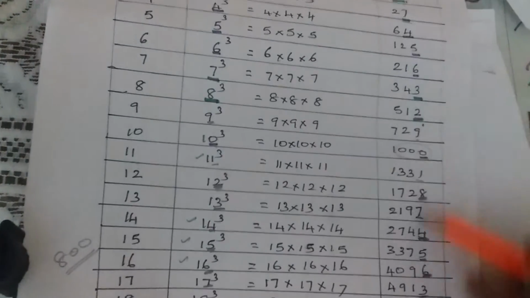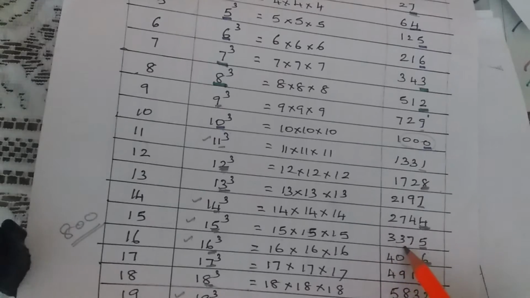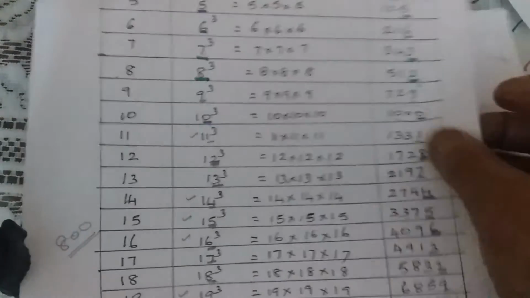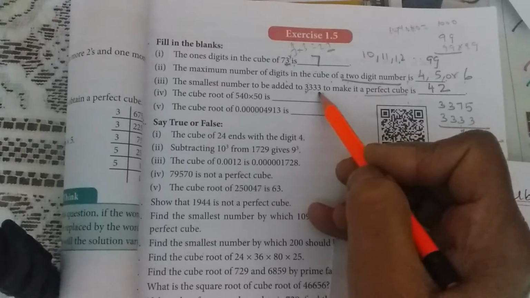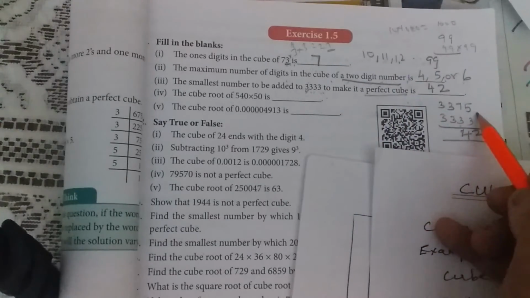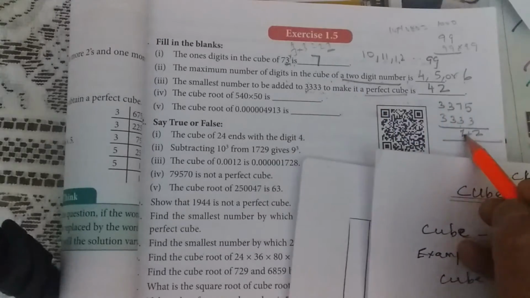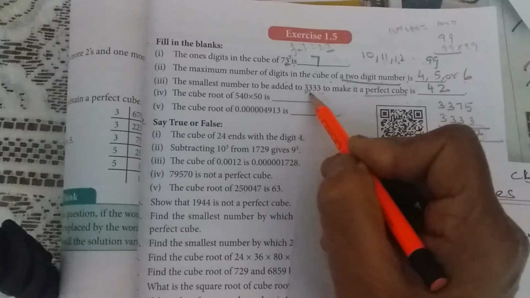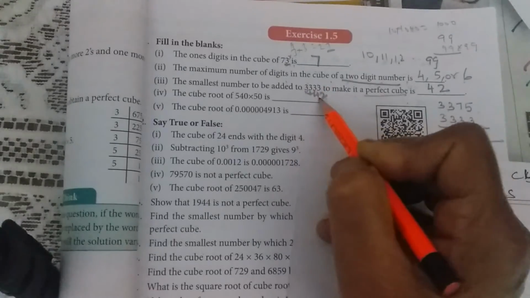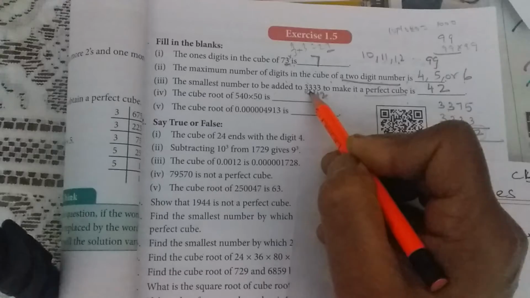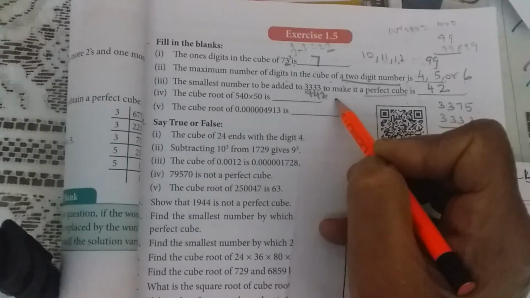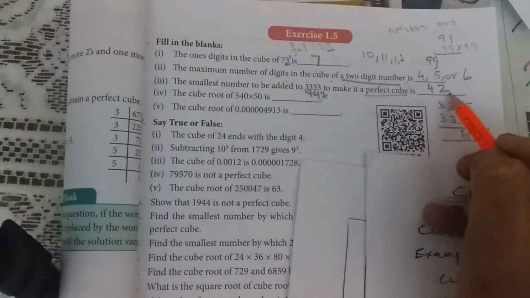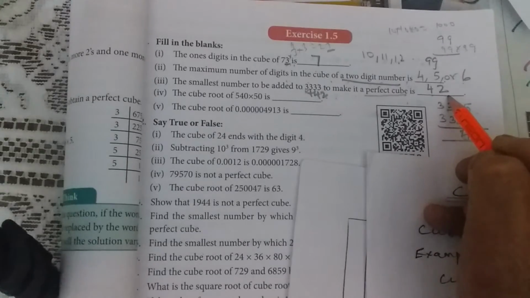Let us check if you know this table. See, 15 cube is 3375. So if the number is 3375, then it becomes a perfect cube. So how to make this 3333 into 3375? From 3375, you subtract 3333, you get 42. So if you add 42 to this number, it will become 3375, then it will become a perfect cube. So what number should we add? 42 should be added. The third answer is 42.